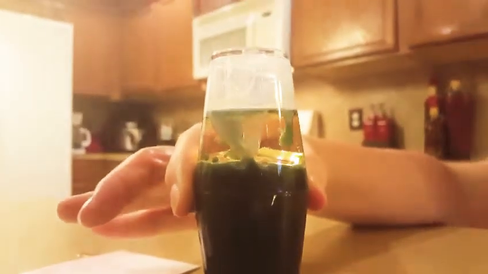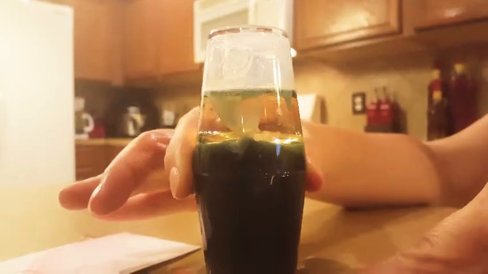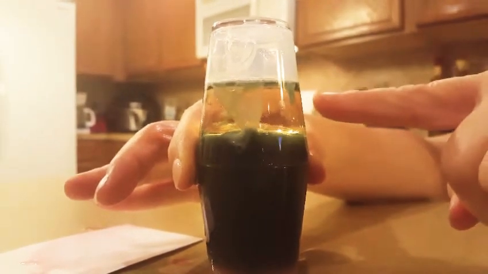It switches. Everything switches. Soap was at the top, now it's at the bottom. The oil was at the bottom, now it's at the top.